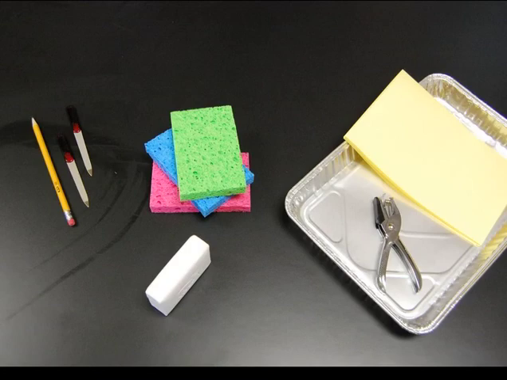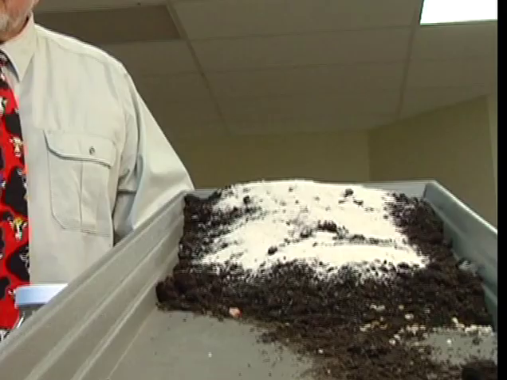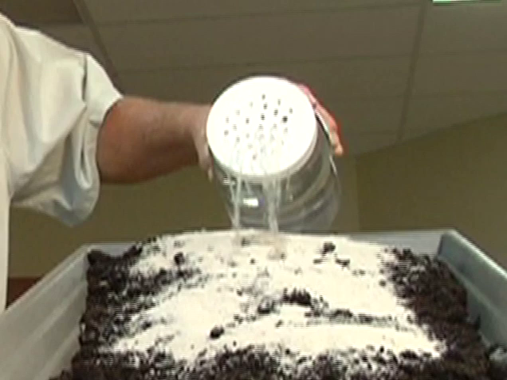Materials: a 6-sided pencil, nail file, sponge, bar of soap, sink with running water, 2 soils of different colors, enough to cover 1/3 of the baking tray, a jar with holes punched in the lid, 2 to 3 textbooks, and water.